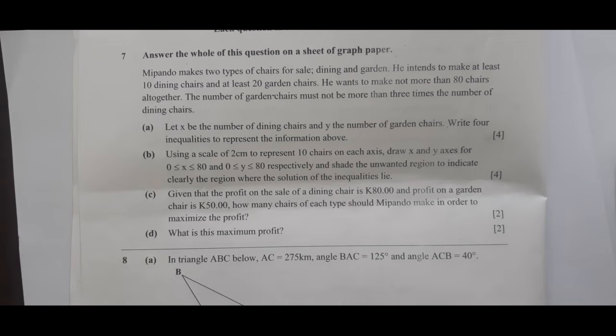So this is question 7, linear programming. Answer the whole of this question on a sheet of graph paper. Mipando makes 2 types of chairs for sale, dining and garden. He intends to make at least 10 dining chairs and at least 20 garden chairs. He wants to make not more than 80 chairs altogether.